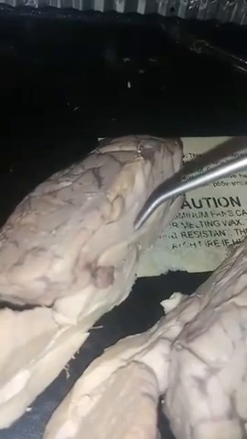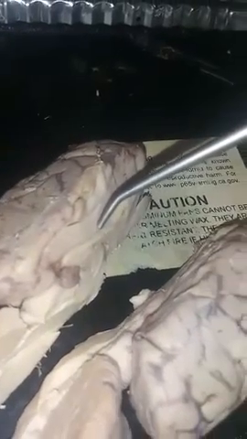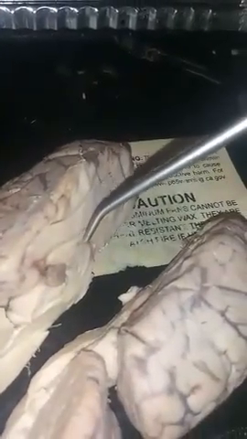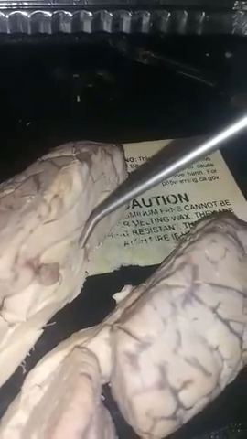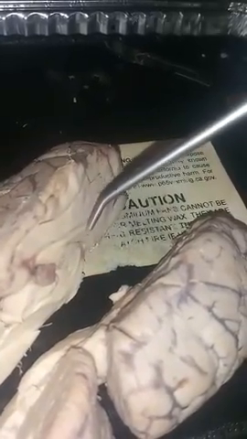Right here is where the white matter is located, which is the bundles of myelinated axons within the brain and the spinal cord. It is found in the inner portions of the cerebrum and the outer regions of the spinal cord. Right here is the gray matter, which is areas of the brain and spinal cord containing cell bodies, dendrites, and unmyelinated axons. It is found in the cerebral cortex of the brain and inner portion of the spinal cord.